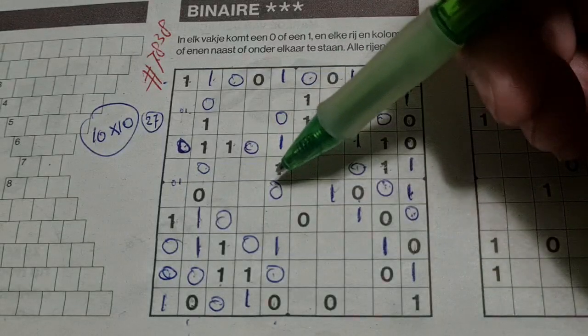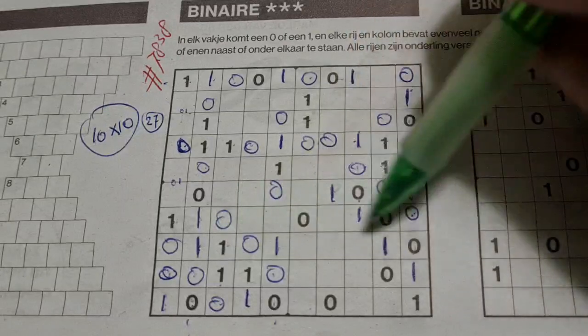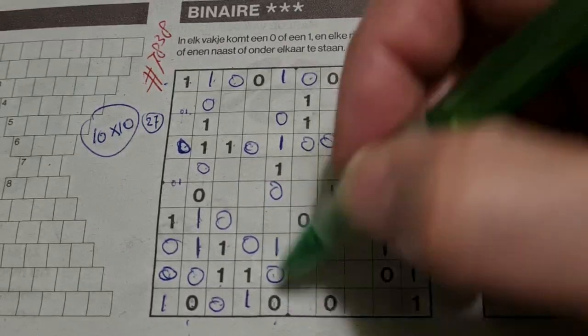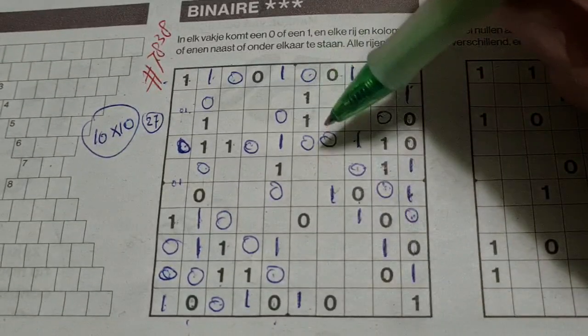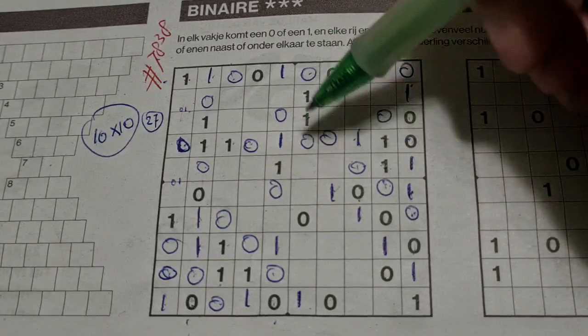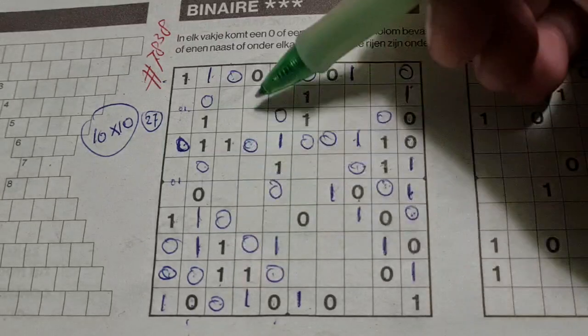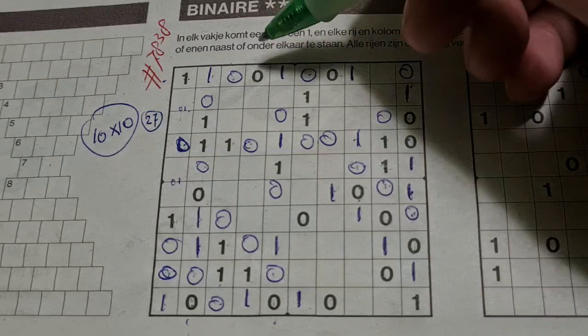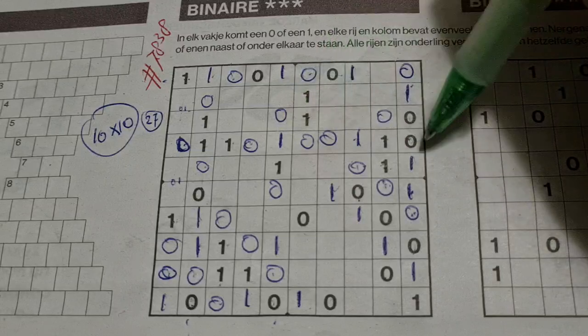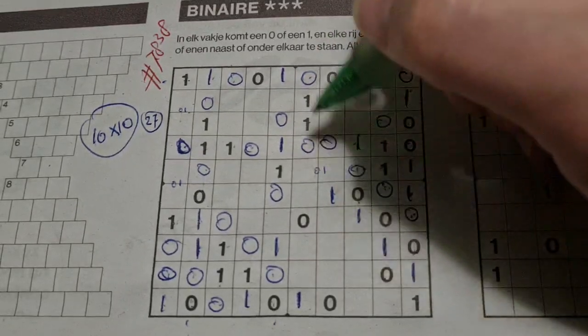Alright. 1, 2, 3, 4. 1, 2, 3, 4. Between two 0s comes a 1. Well. 1, 2, 3. I know between a 1 and a 0 with 2 empty boxes between, there's a 0 and a 1 there.